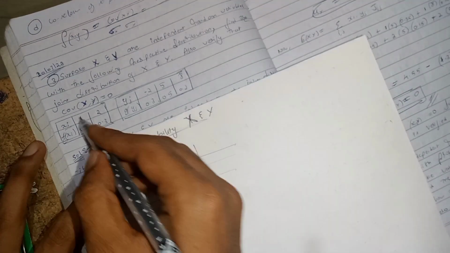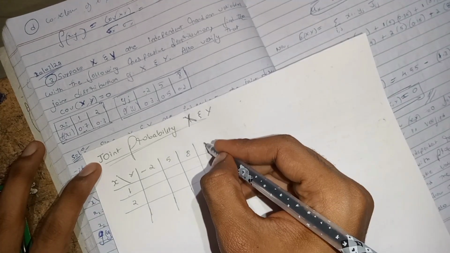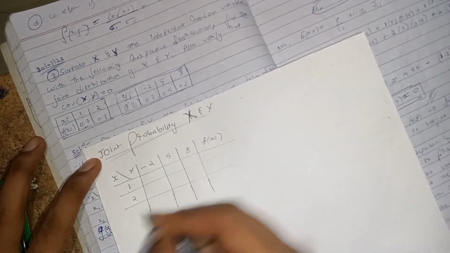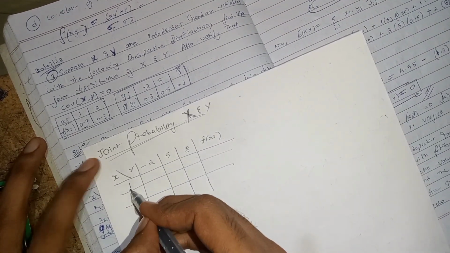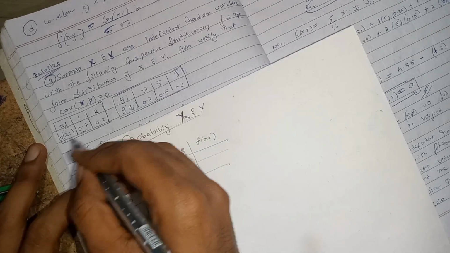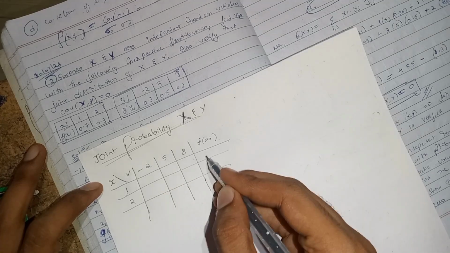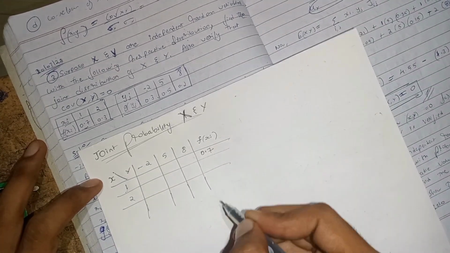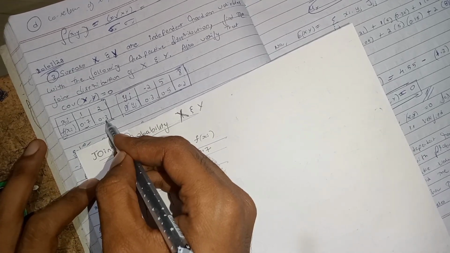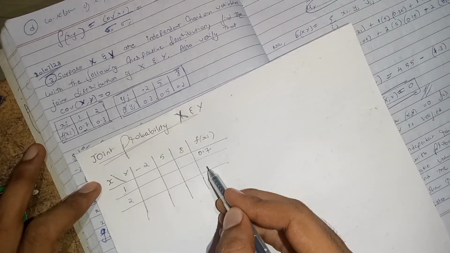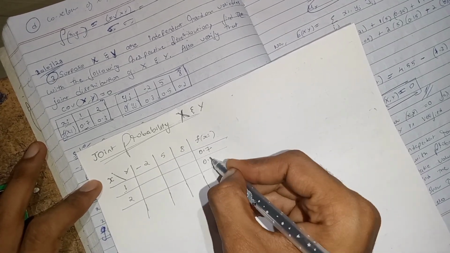If my xi value is 1, then what will be my f of xi value? It is 0.7. In row 1, you put 0.7. And similarly, when my xi value was 2, my f of xi value was 0.3. That means in row 2, when xi value is 2, f of xi value will be 0.3.